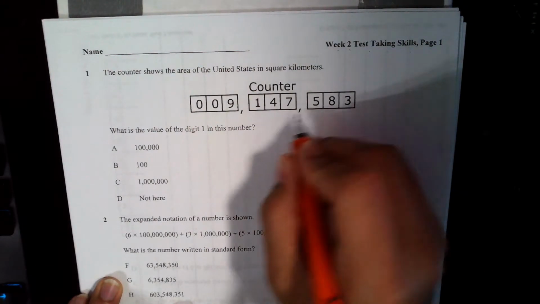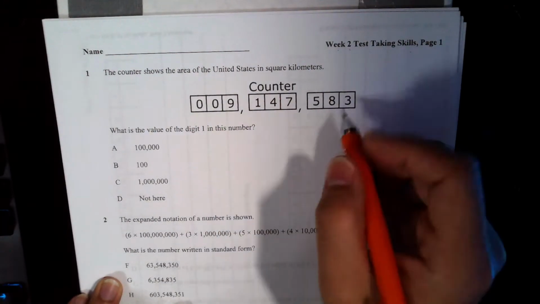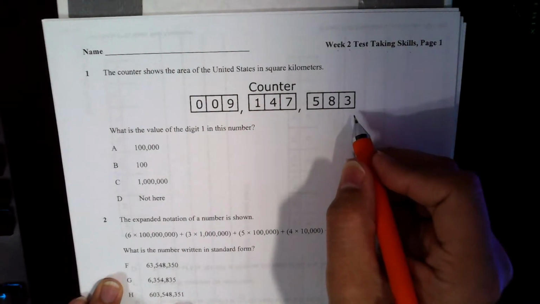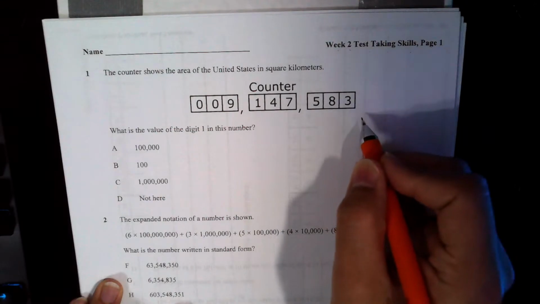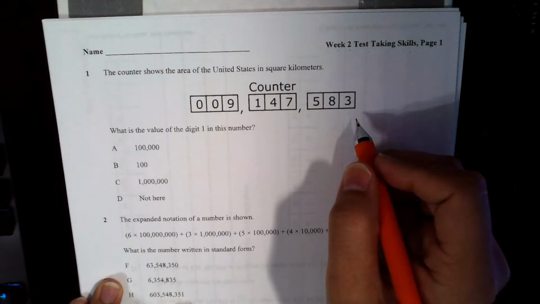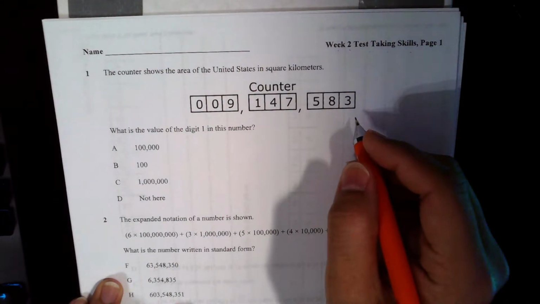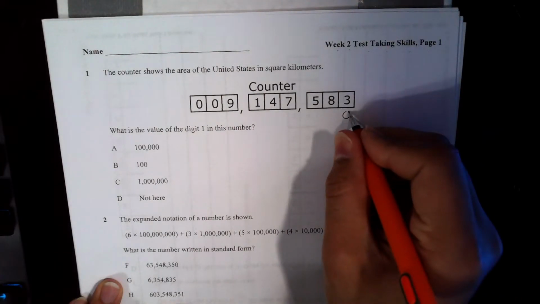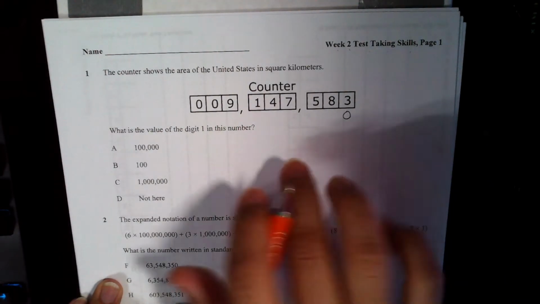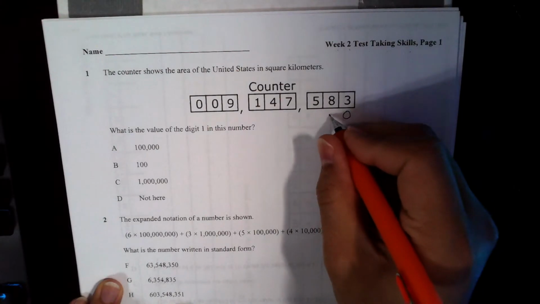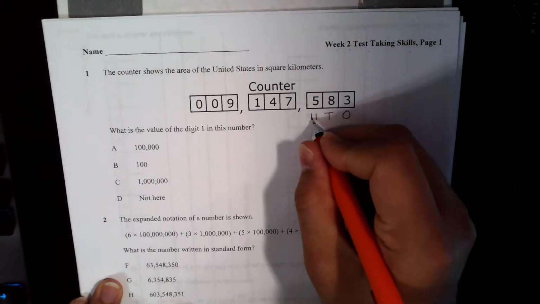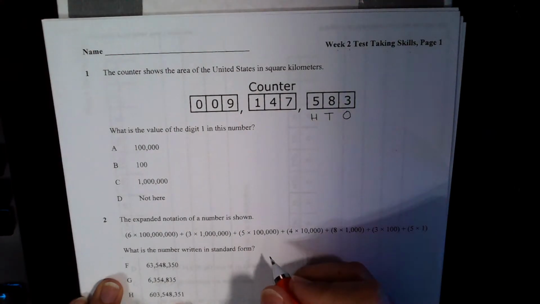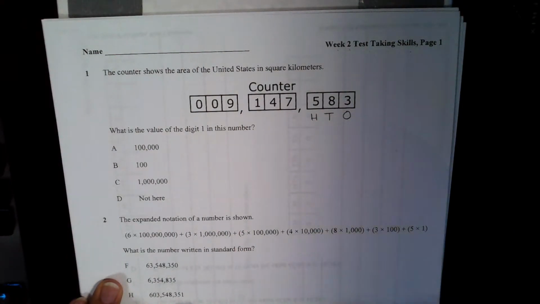So I'm just going to label the place values. And I'm going to start with the smallest one. What is the smallest place value we have here? Kylie. Okay, the ones place. And then remember, place value has a pattern. It's always ones, tens, and hundreds. And then the pattern is going to start to repeat itself.